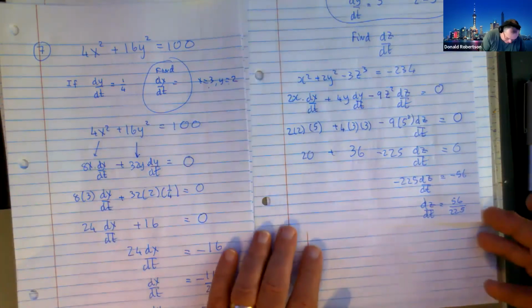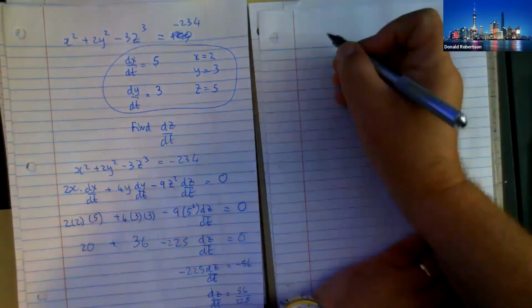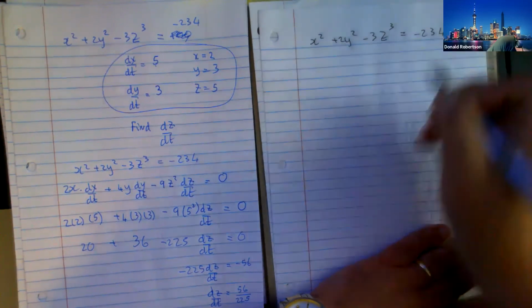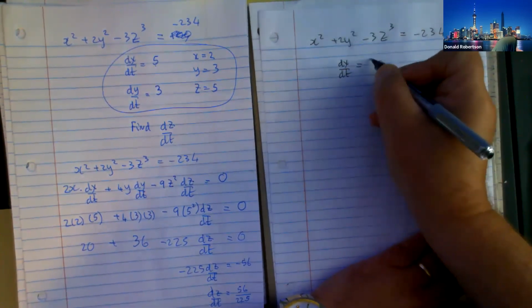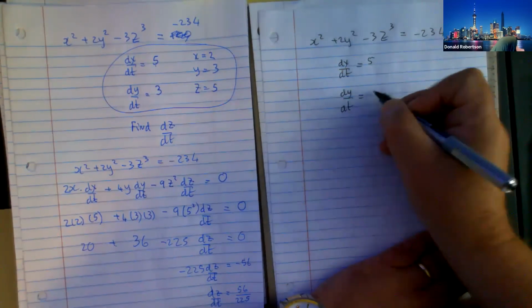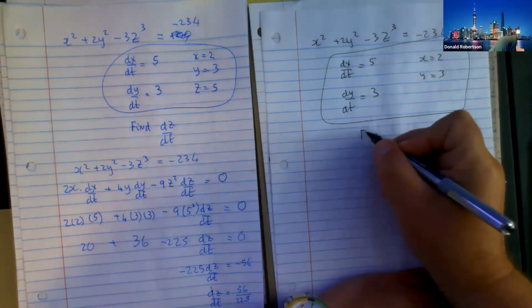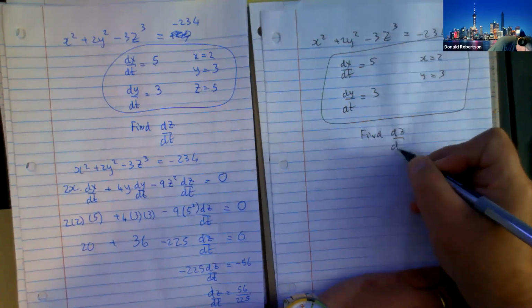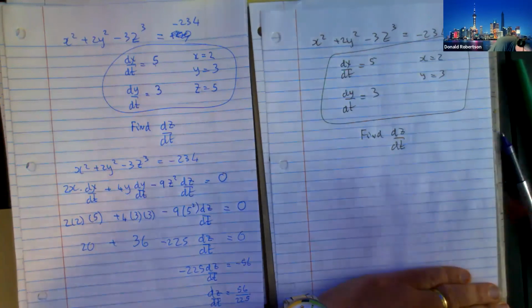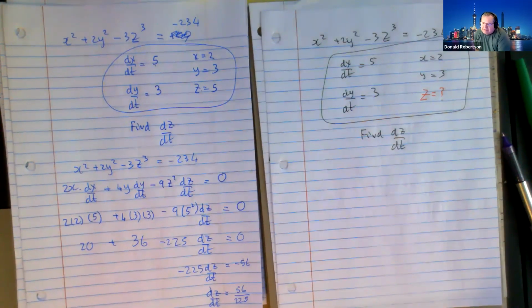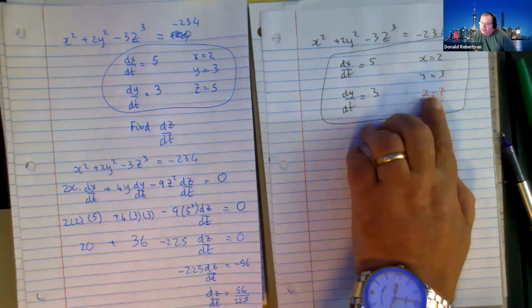It's pretty quick. Now, same question, same information almost. X squared plus 2y squared, take away 3z cubed is equal to negative 234. I told you that was 5. I'm not changing that. I'm going to tell you that that is 3. Not going to change that. You know you need to know Z to answer this question. I told you it was 5. I might not tell you, or the question might not tell you it's 5, but you still need to know that it's 5. How do you solve for Z? Before you even go there, you need to know Z. How do you find Z?